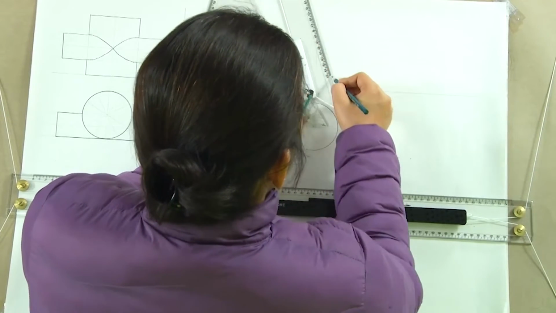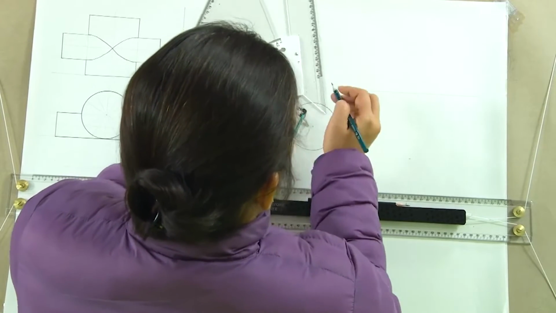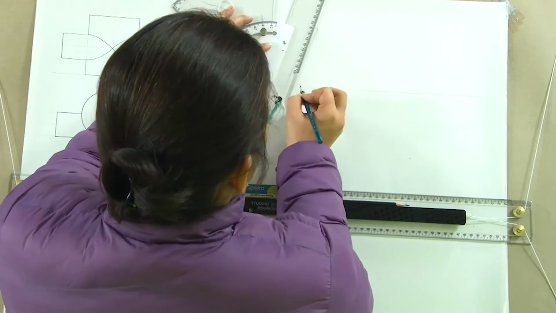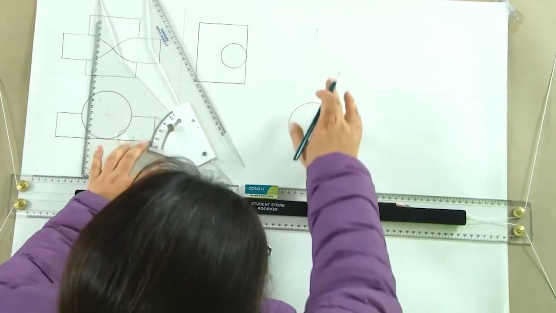So, there are two methods. If you remember, we had the concentric circle method and we had the generator method for drawing the cones. So, we may be needing a combination of these two here. So, this is the cone.